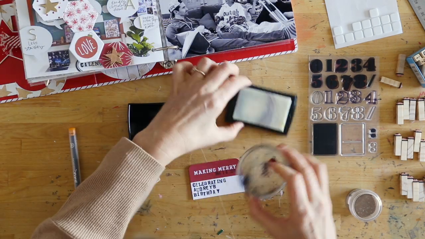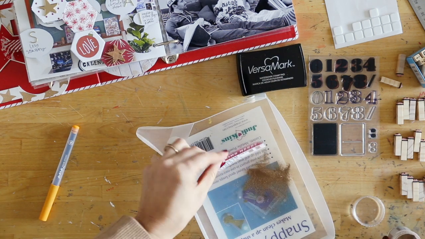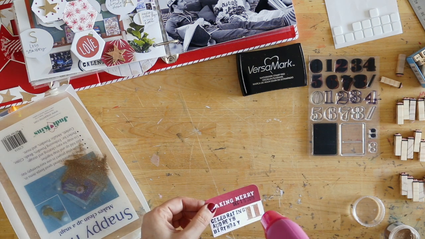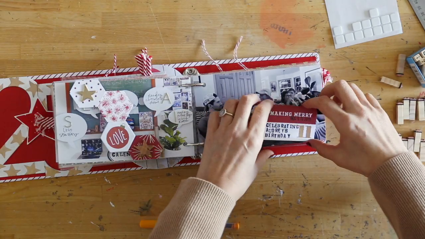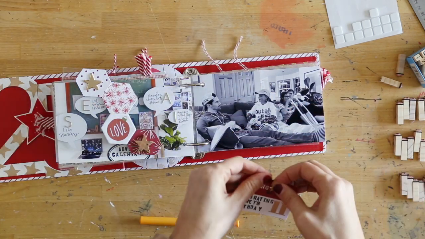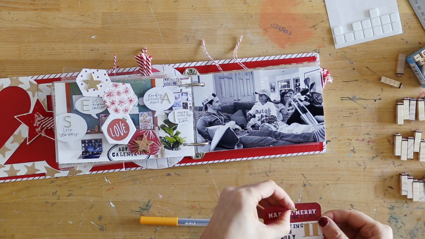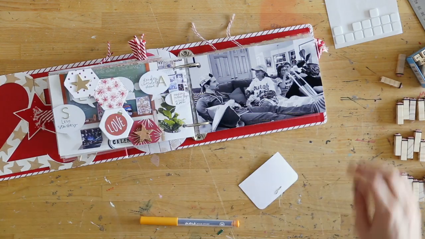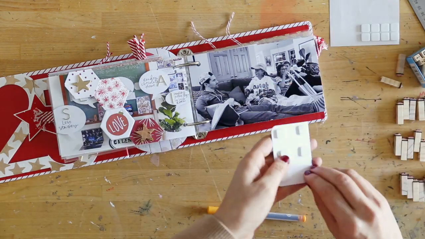I used Versamark embossing ink to stamp those two number ones right next to each other, and then I'm using Ranger gold embossing ink on top of them, and then heating it up with the heat gun to set it in place. I always love how that ends up looking. And in this case, I also used the foam adhesive on the back. Well, first of all, I added another one of those star brads. I'm going to have to look for those again sometime because I love using them. It's one of my favorite things to add into the projects. And then used the foam adhesive to adhere that onto the page itself.